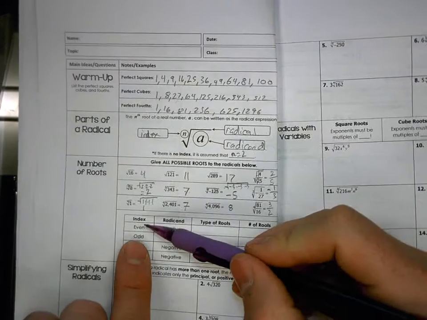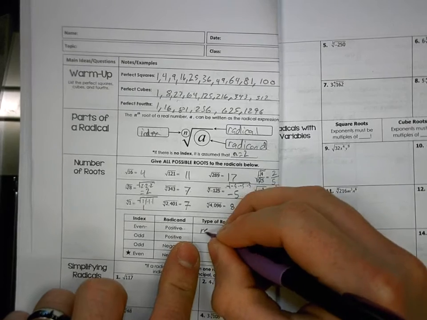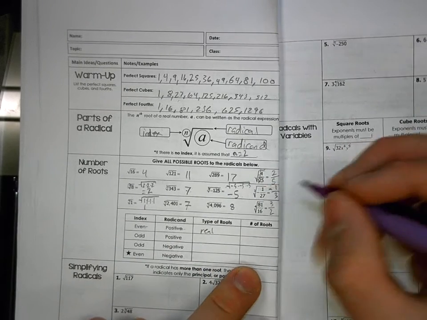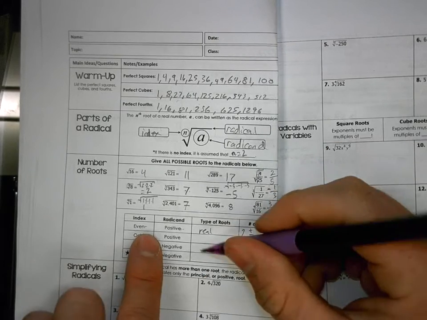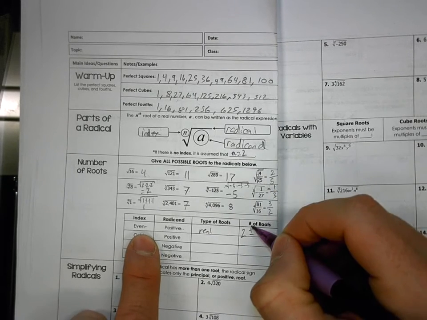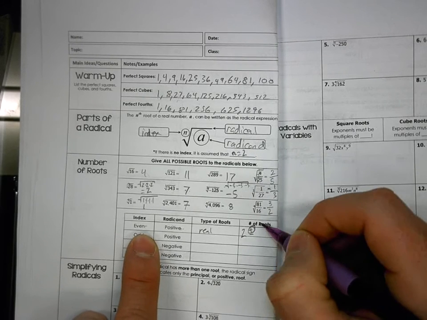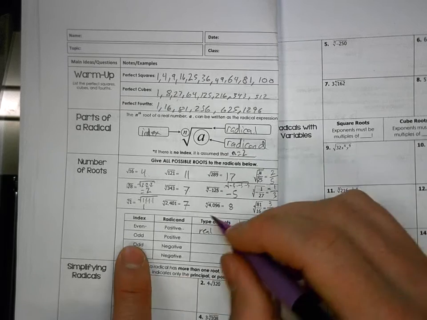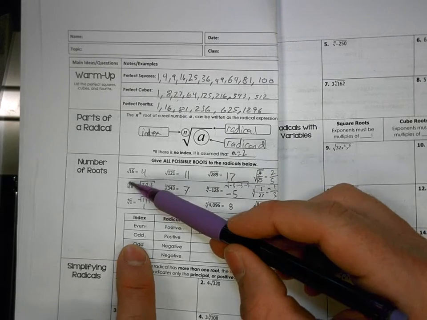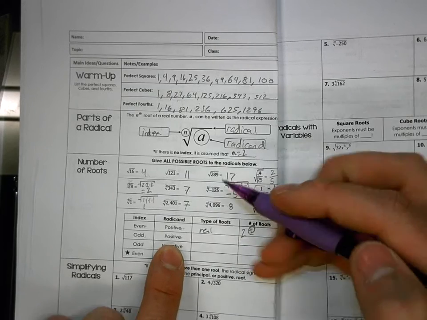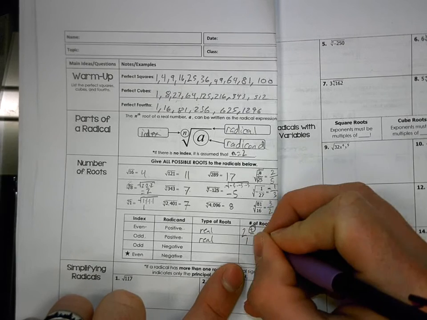Now, so let's go over the indexes. If I have an even index and my radicand is positive and I'm using a real number, I do have two possible answers, a positive or a negative, but for now we are going to stick with positives unless we are solving for x, like an x squared equals 9 and I'm taking the square root of both sides. If my index is odd, so like cubed root, and the number inside is positive, and the number inside is real, I will have one answer and it will be positive.